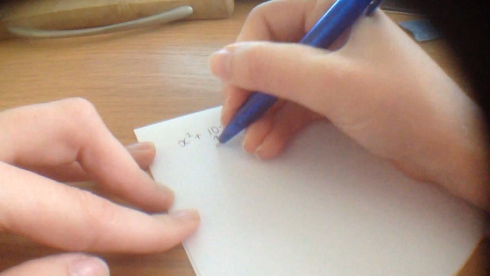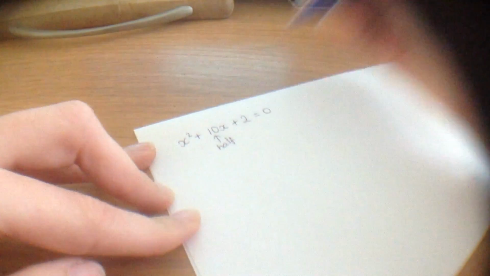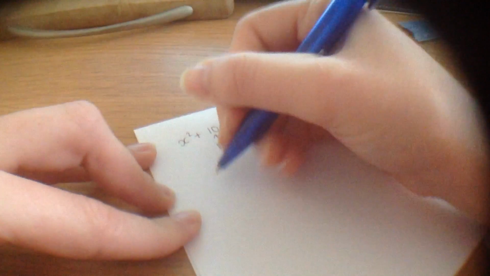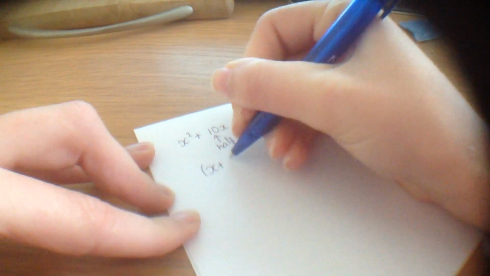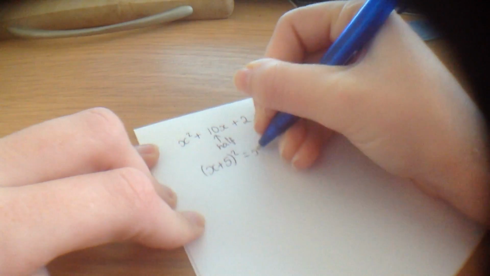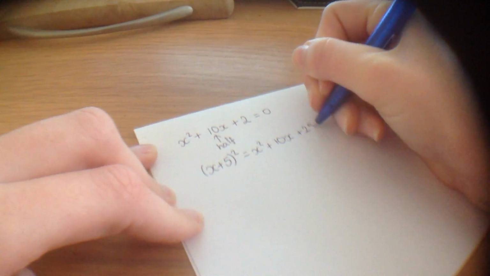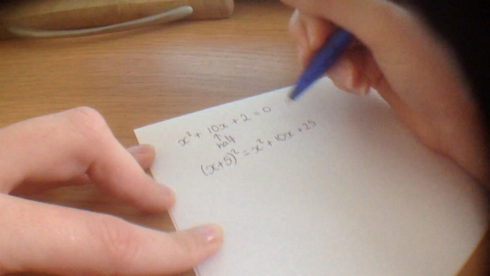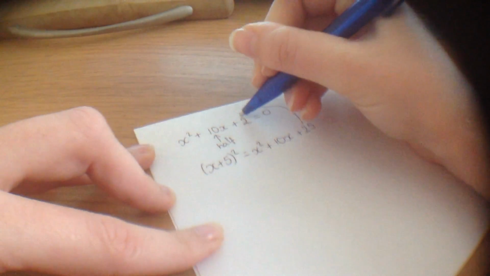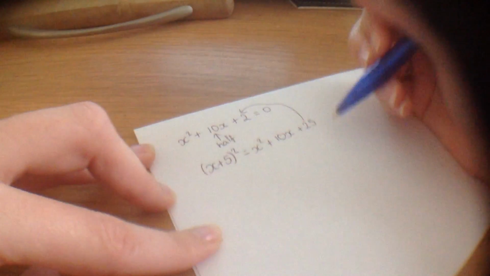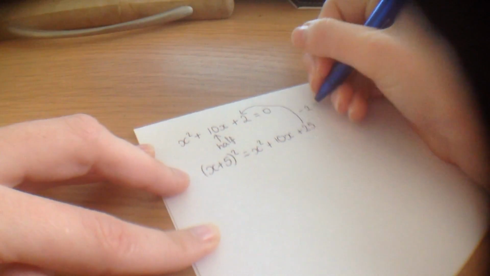To find the perfect square, we're going to halve this. Half of 10 is 5. So inside my perfect square, I'm going to do (x plus 5) squared. That gives me x squared plus 10x plus 25. I don't want plus 25, I want plus 2. How do I get from 25 to plus 2? I take away 23.